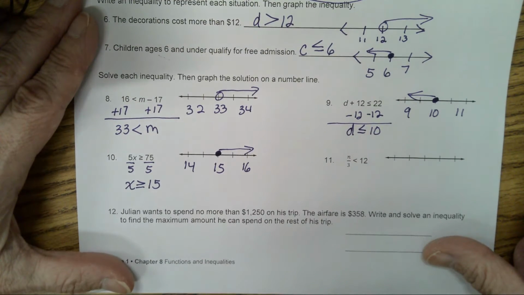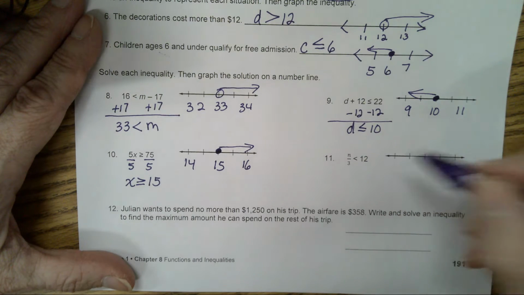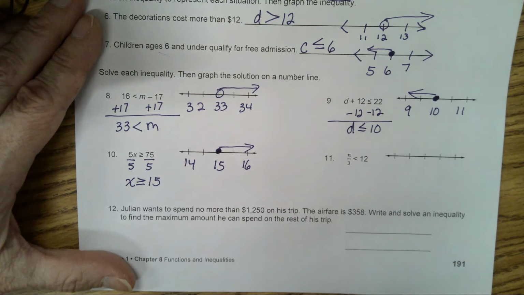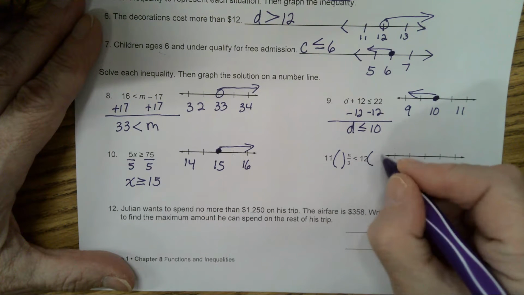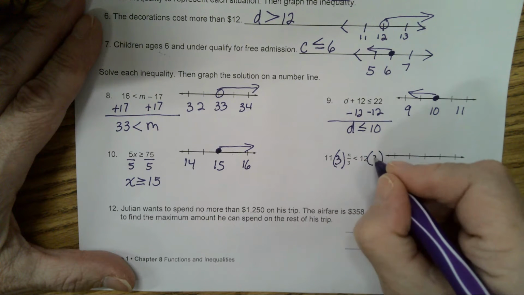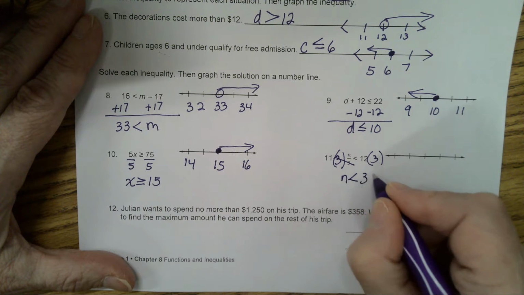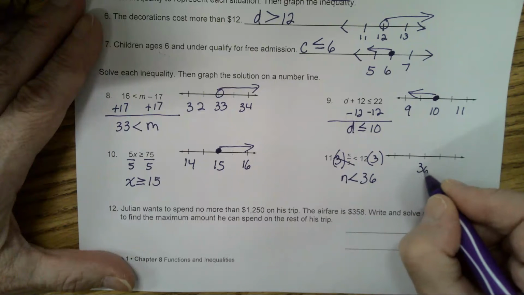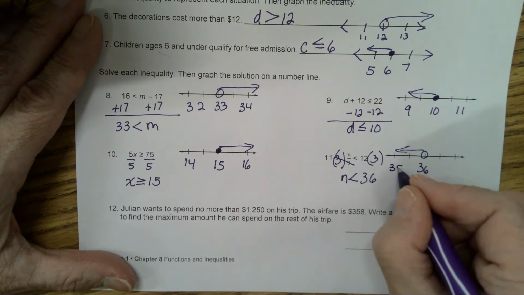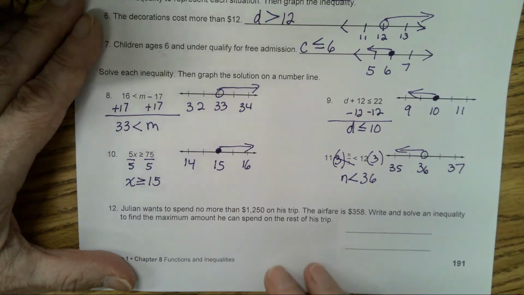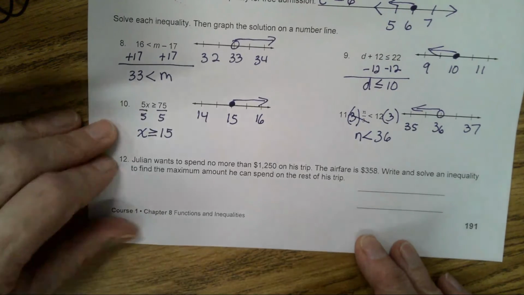In number 11, this says N divided by 3 is less than 12. What's the opposite of dividing by 3? Multiplying by 3. N is less than 36. Open circle going to the left. Any questions?